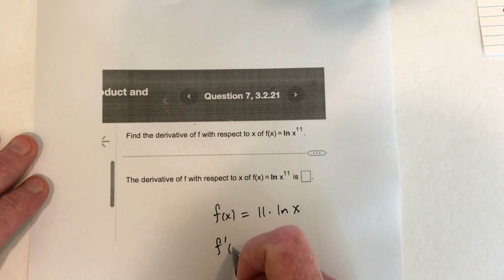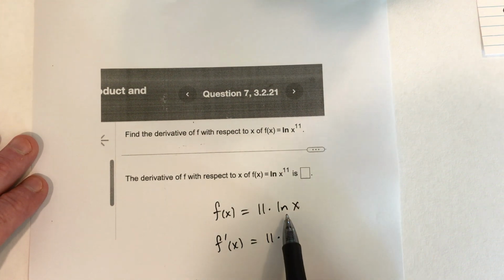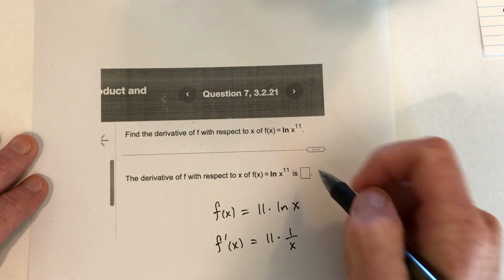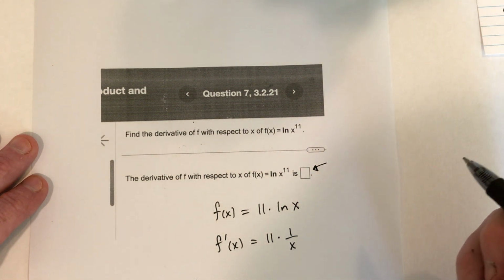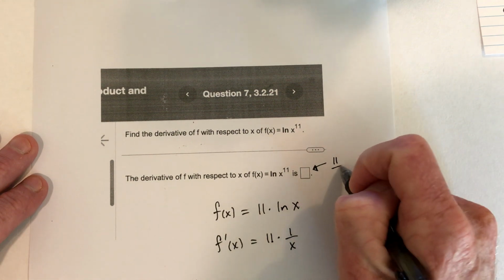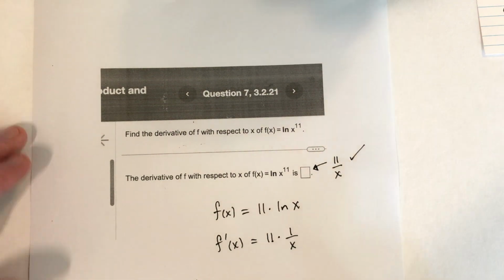And then when you take the derivative, the constant 11 will just sit there and wait while I take the derivative of natural log, and that would be 1 over x. And then most likely, right here, they want you to simplify your answer. So that would be 11 times 1 on the top, so it turns out that it's just 11 over x. That one's done.